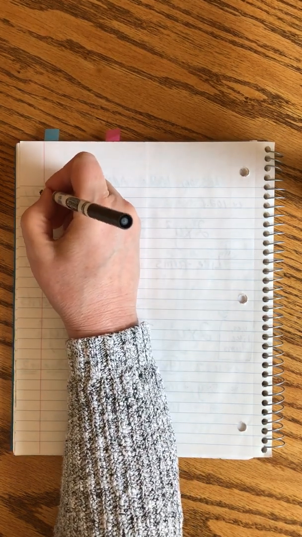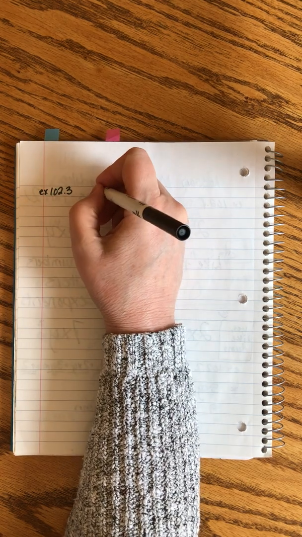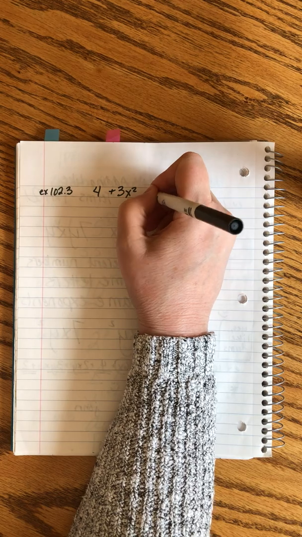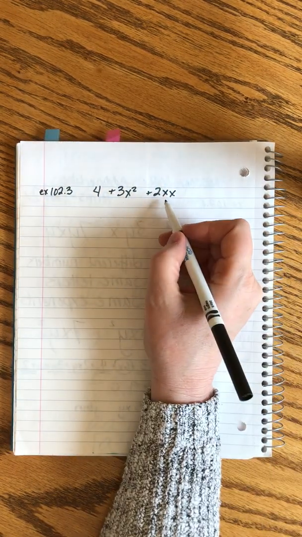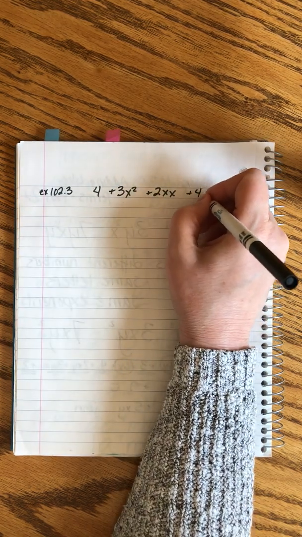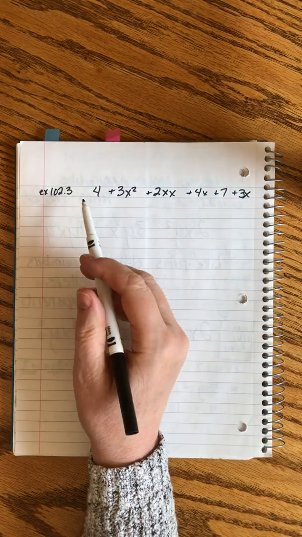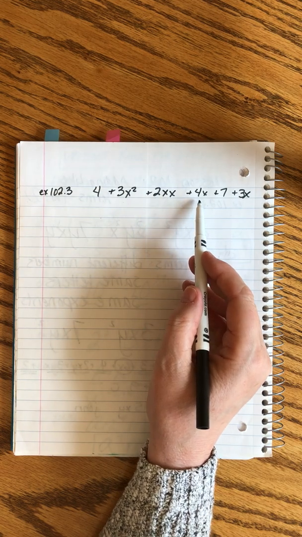But write it out for a while so you can mark it and make sure that you really get the hang of this. Example 102.3, I know, writing's a chore. 4 plus 3x squared plus, now see, I'm going to write this just the way it is in the book, but you could fix that and write 2x squared if you wrote it down. Plus 7. Okay, just double checking to make sure I didn't forget anything.